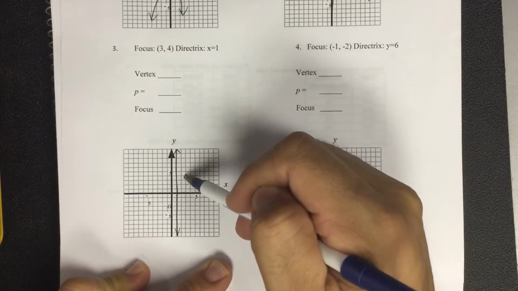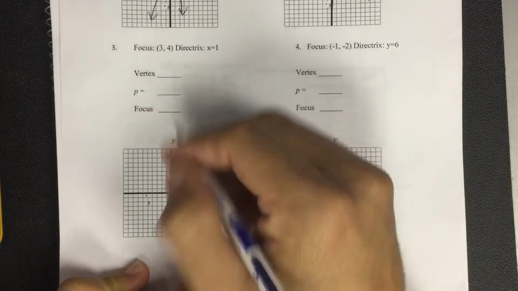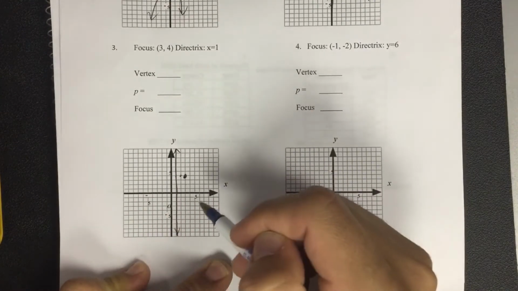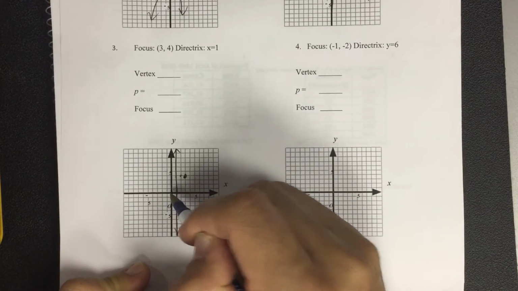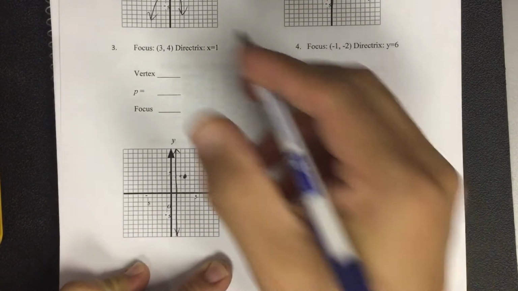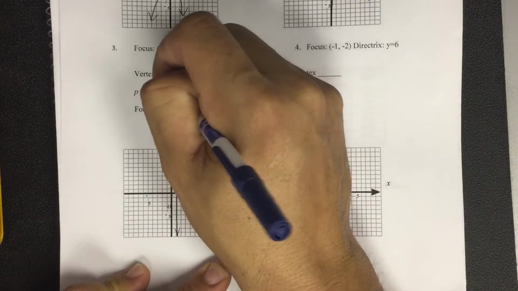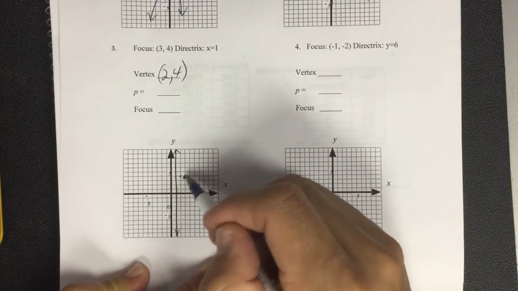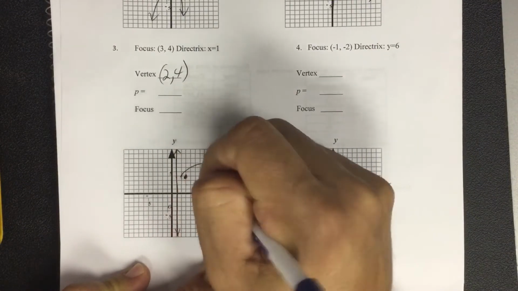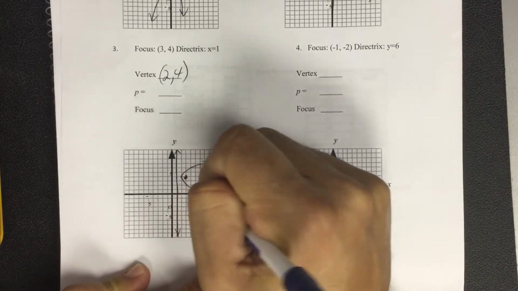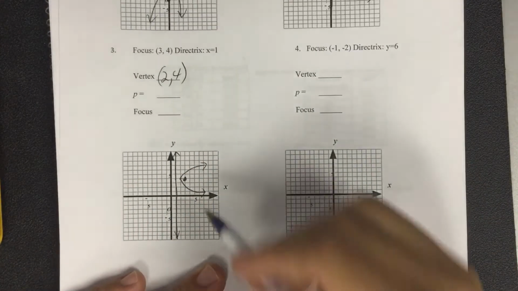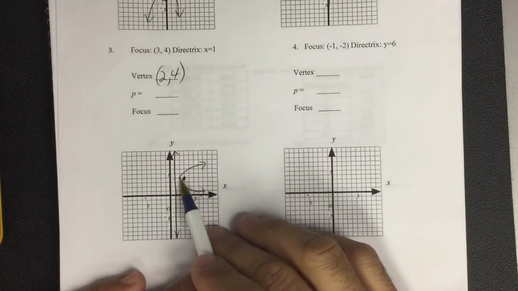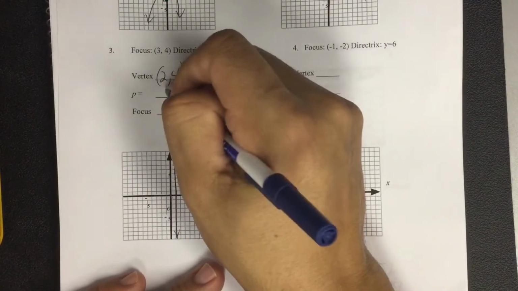There's the directrix, there's the focus. The vertex has to be right in between those two. So it has to be right there. What point is that? That right there is 2, 4. And if the line is on this side and the focus is on this side, this is pointing to the right. You'll get your answers on your test without even really doing any math, because you could just know where they are. If you can draw the picture, you'll be good. How far is it from this point to this point? It's 1, so P is 1.